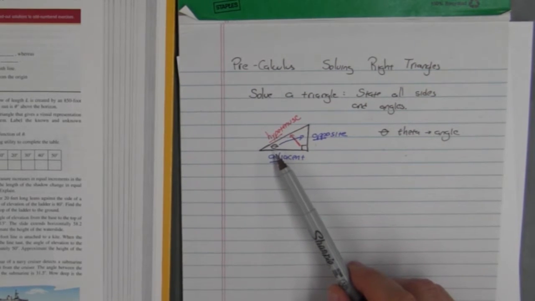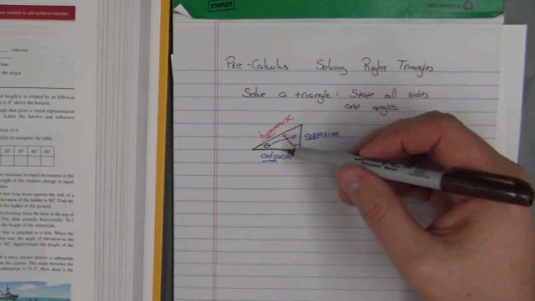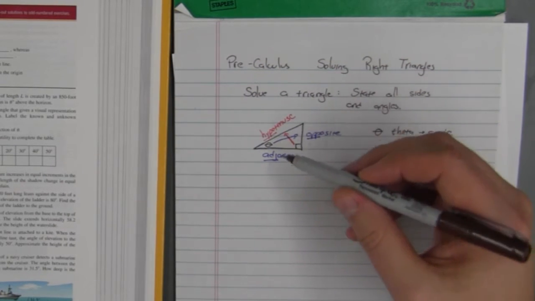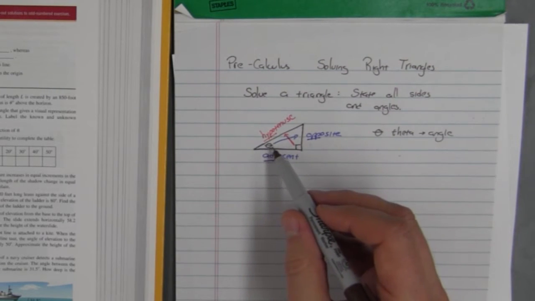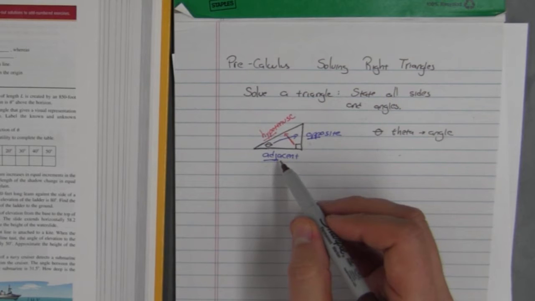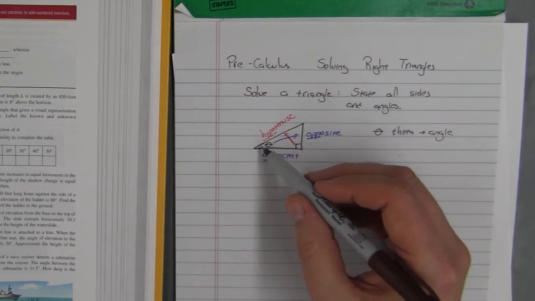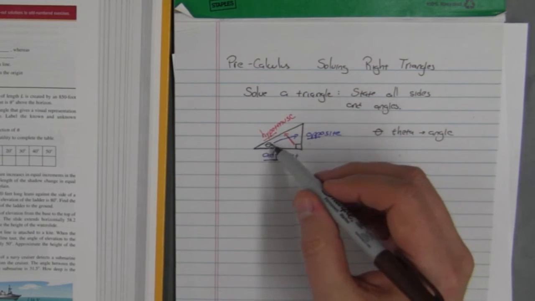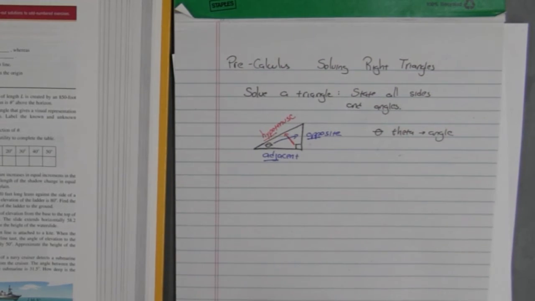One thing we want to be careful of is that if we had picked this angle up here, then this side would be opposite and this side would be adjacent. So if we pick a different angle, it changes the opposite and the adjacent. For this angle, this one's opposite and this one's adjacent. So we always have to watch which angle we're talking about. The hypotenuse, though, is always across from the right angle. No matter which angle I pick, the hypotenuse is going to be in the same place. So that's opposite, adjacent, and hypotenuse.